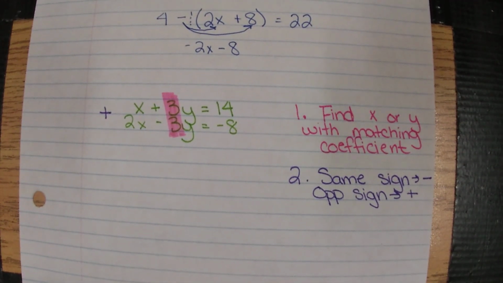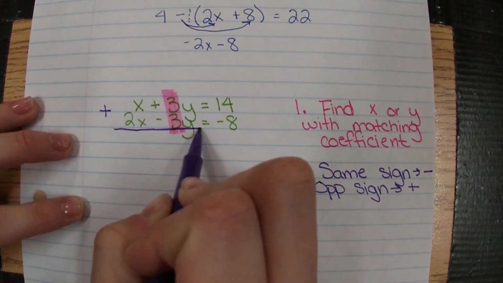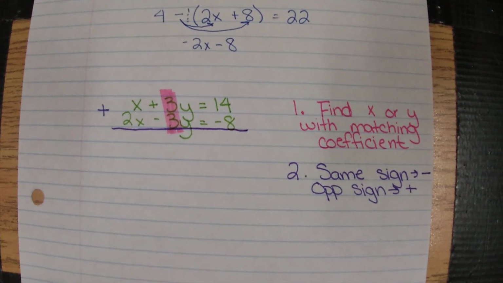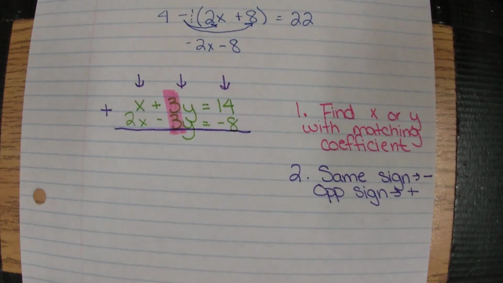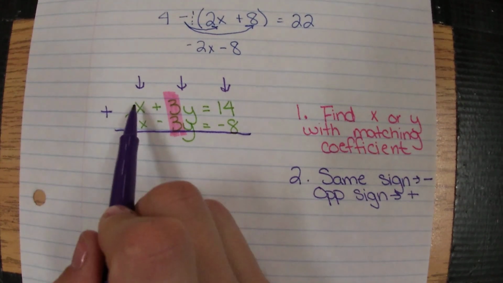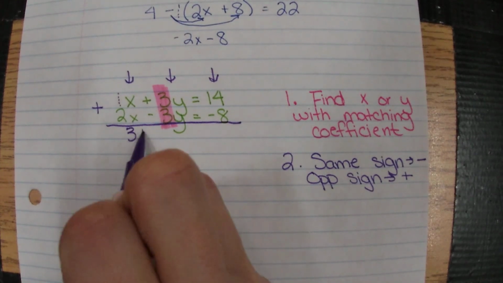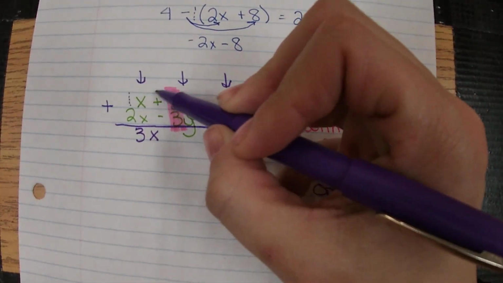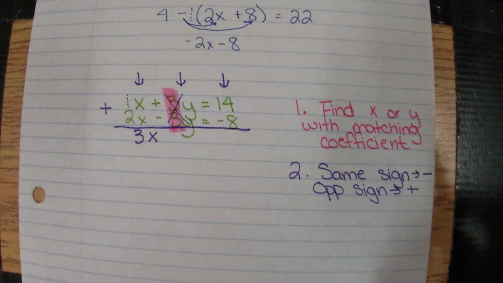Now, the key here is that we can't just add that one individual variable. We have to add the entire equations together. So this is going to be like multi-digit addition, and we're going to add straight down in each column. So x plus 2x, which is the same thing as 1x plus 2x, gives us 3x. A positive 3y plus a negative 3y is 0. Those eliminate, they go away. So there's no y left.